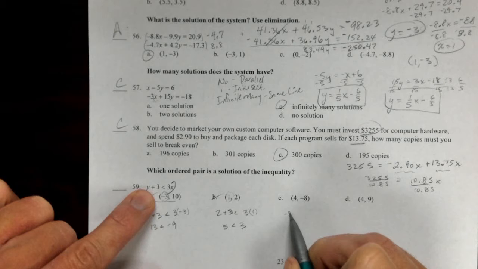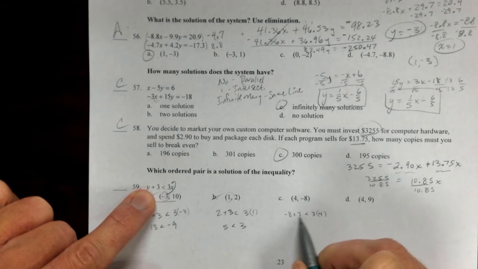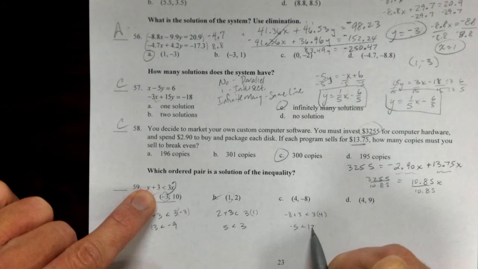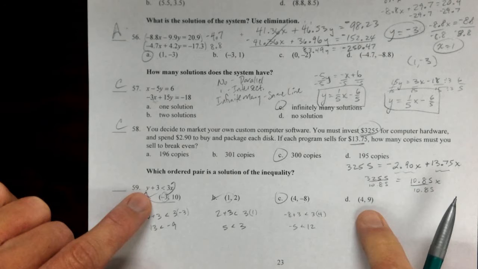y, so we've got negative 8 plus 3 is less than 3 times 4. Negative 5 is less than 12. Absolutely. Take our last point and plug it in just to make sure.